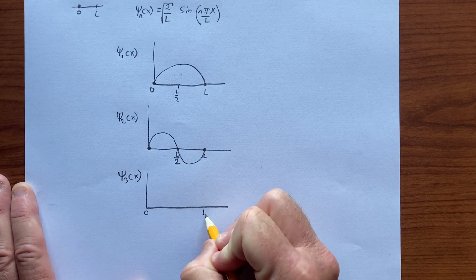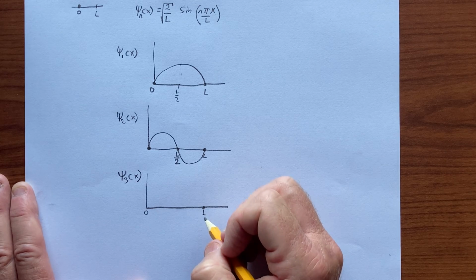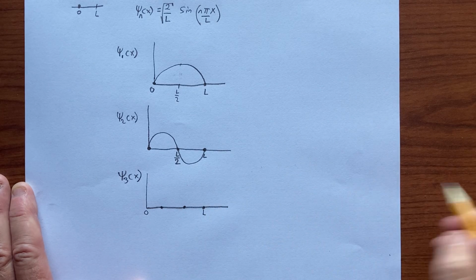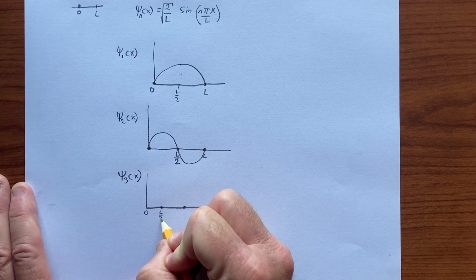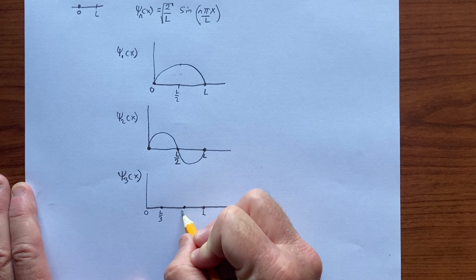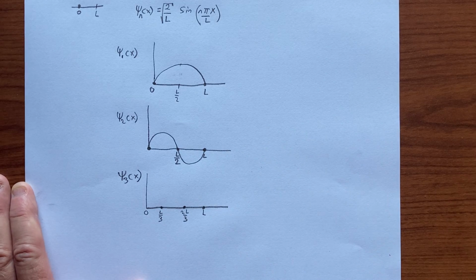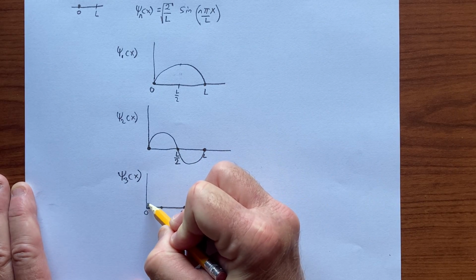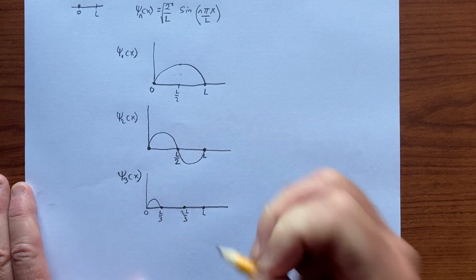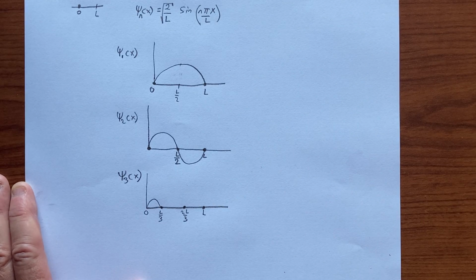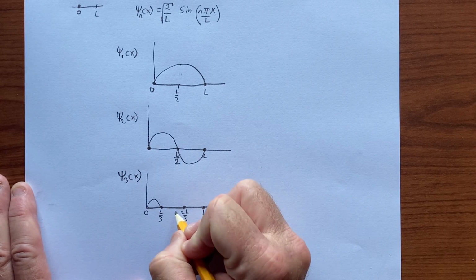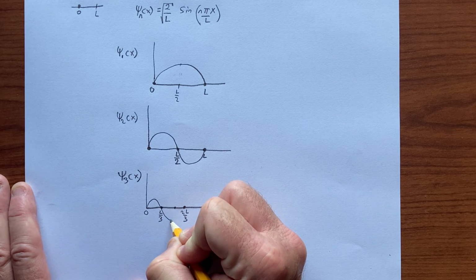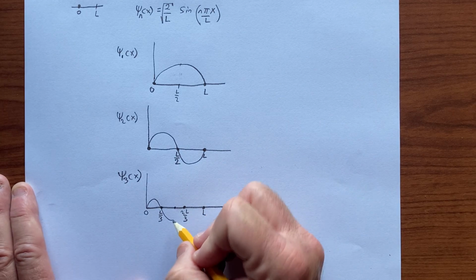And if we plot it, what does it look like? Well, it will have two more zeros, at L over 3 and 2L over 3. And so we would make the function come up, down, then it reaches its lowest point at L over 2, and then it just repeats because it's an even function.